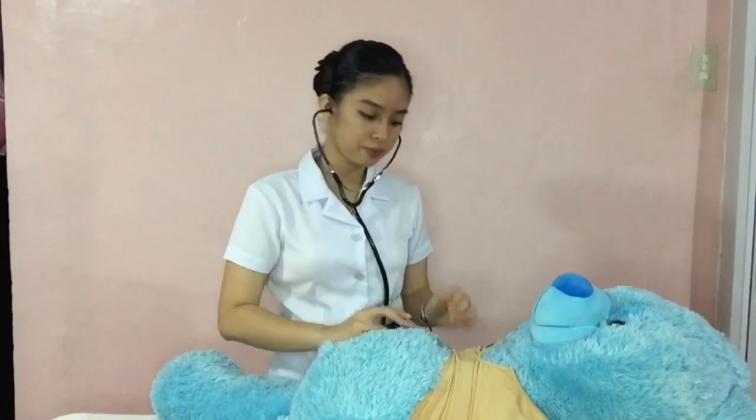Then locate the back of the fetus and place the stethoscope over it. Listen for the fetal heart tone for one full minute. For us to know if the baby's heart is normal, we should hear 120 to 160 beats per minute.